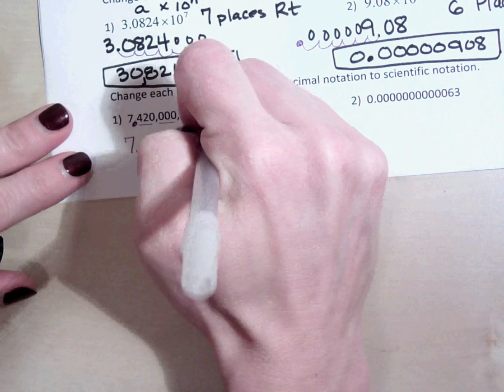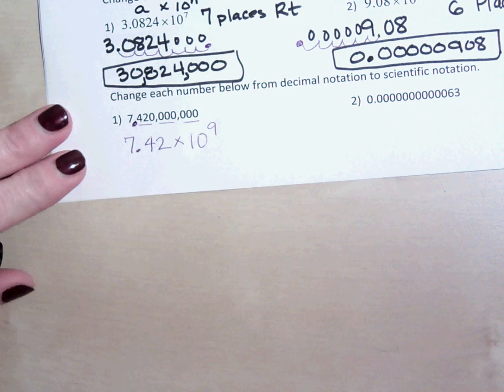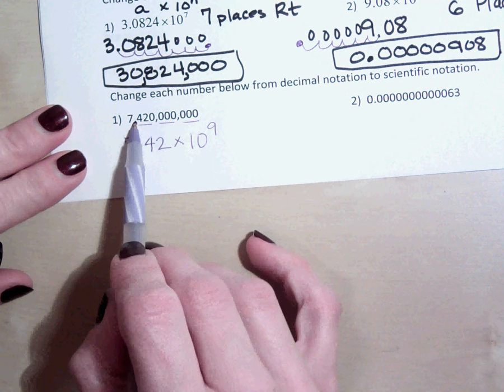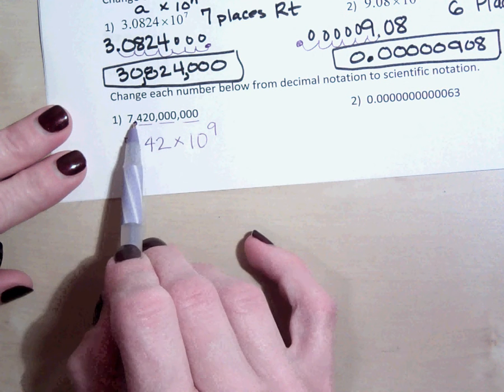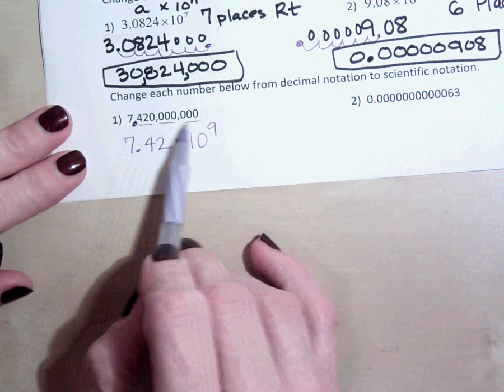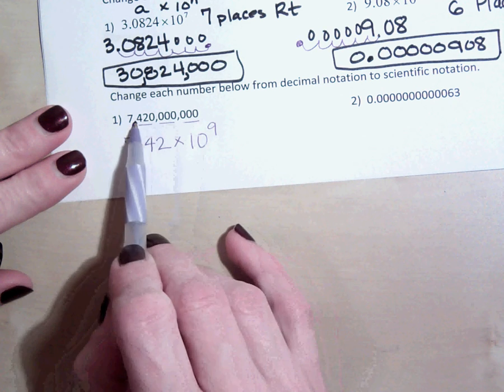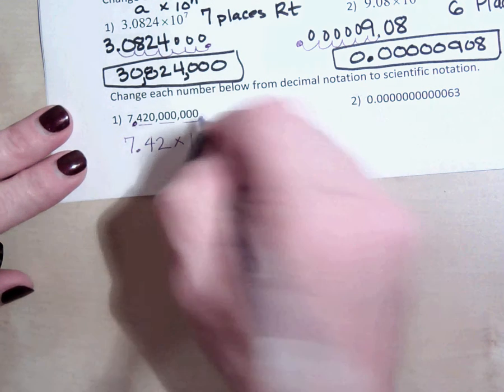And since it's to the right, this is a positive. So this is 7.42 times 10 to the 9th. Or you can ask yourself, where would I have to move this decimal point so I would be where the original decimal point was? Well, I'd have to go 9 spaces to the right to wind up where it was originally.